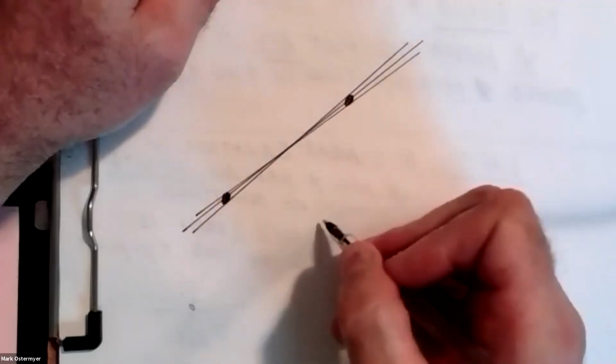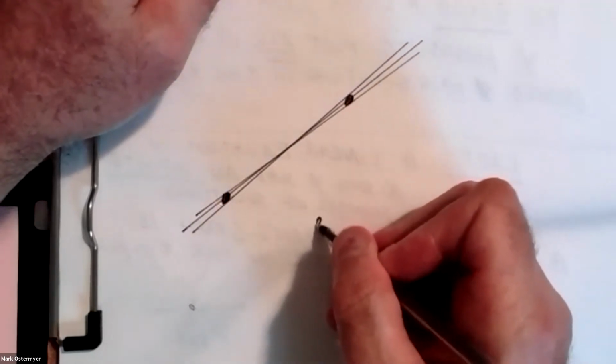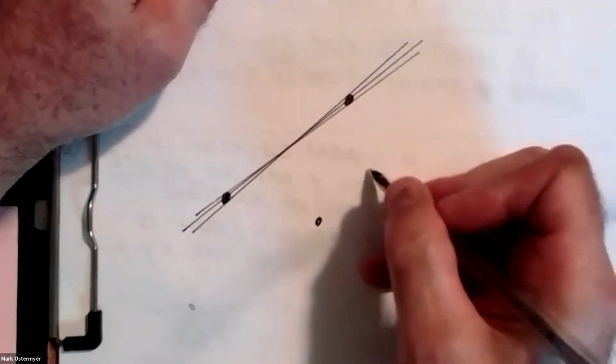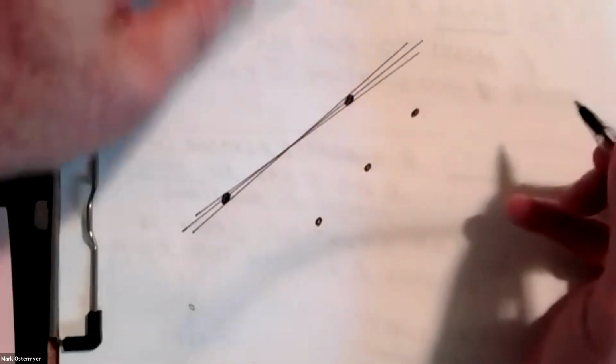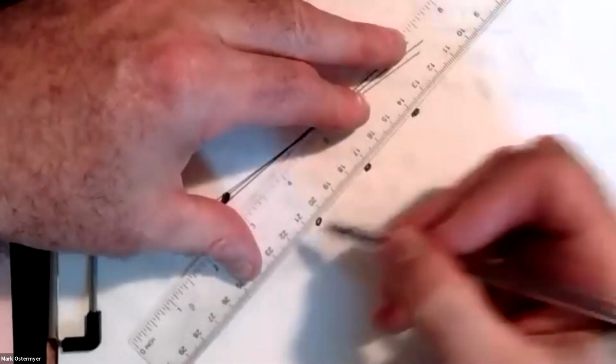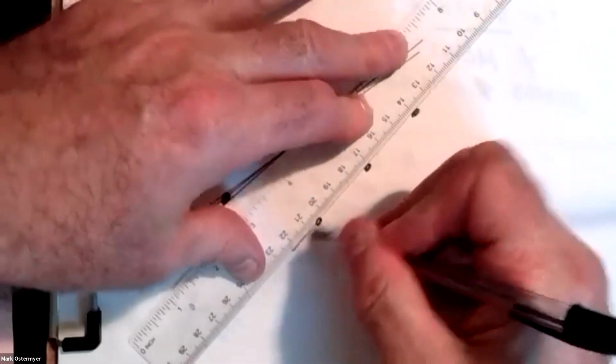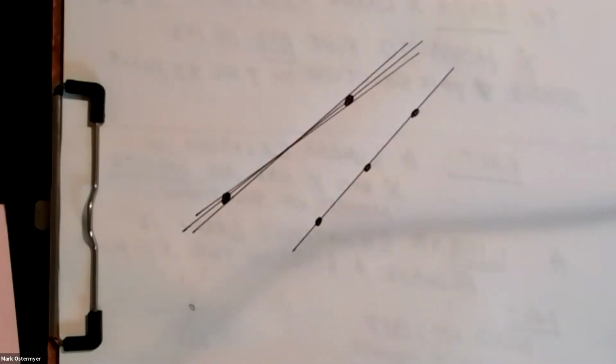To circumvent this potential problem, it's better to plot not 2 points, but to find what? 3 points. Because if you have 3 points, then it's very difficult to mess this up, okay? 3 points are better than 2 points. Try to go with 3 points instead of 2. All right.